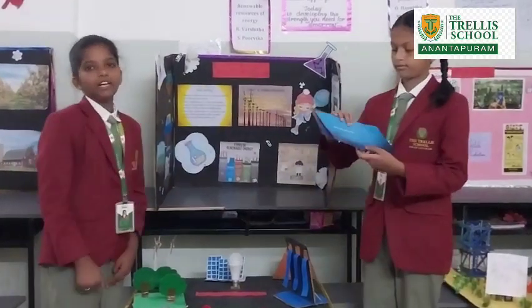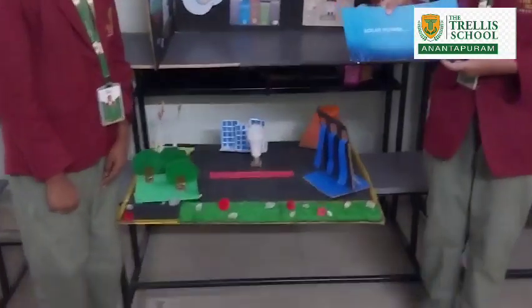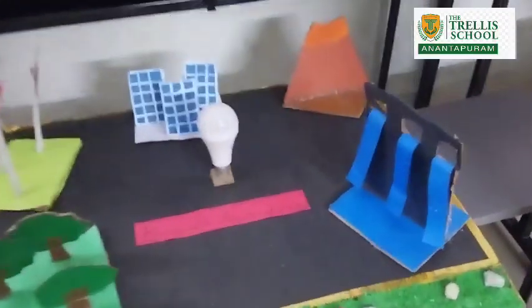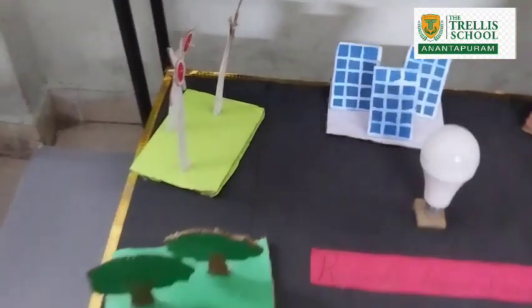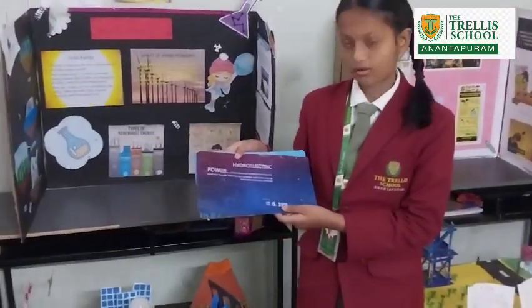Now my friend Varshita will carry on. Do you have any idea about solar power? It is the conversion of renewable energy from sunlight into electricity, either directly using photovoltaics, indirectly using concentrated solar power, or a combination. It is 30%. Do you have any idea about hydroelectric?